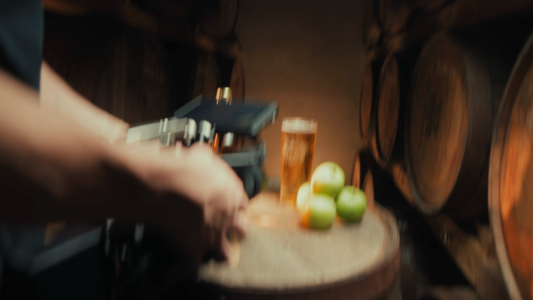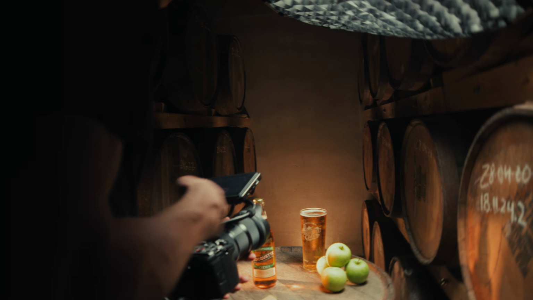Even if your camera's locked off on a tripod, rather than adding camera movement, you've got to think about the way you can create movement in your scene. So, you know, something brushing past, or like I had the bottle landing on the barrel to create more depth.